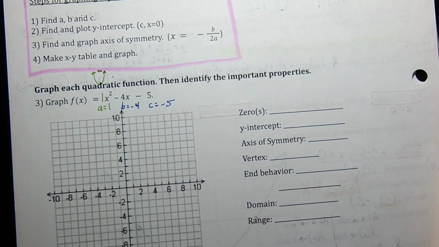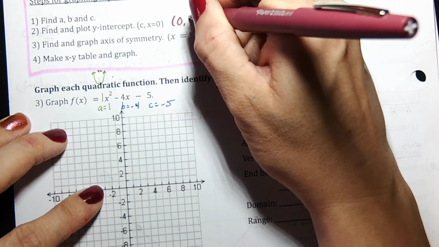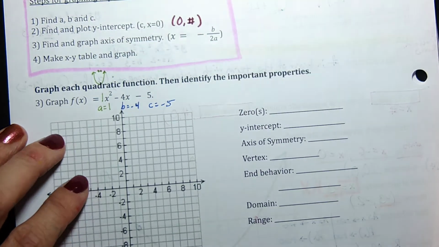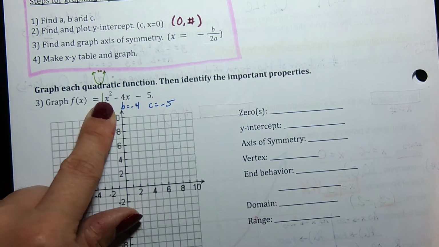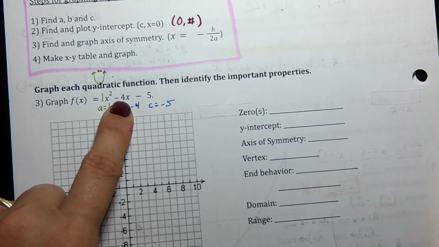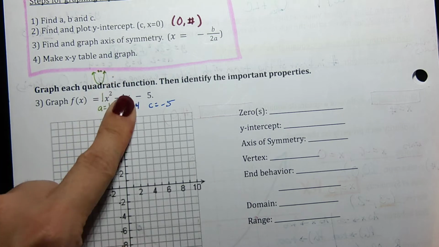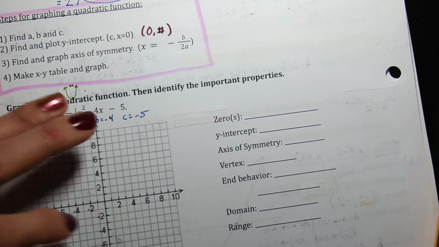I actually like to do, well, I guess we can find the y-intercept first. Let's go ahead and talk about that y-intercept. Your y-intercept is always 0 and a number, right? So if I plug 0 in, what's 0 squared? 0. What's -4 times 0? 0. So then what's my y-intercept value? It's just -5.